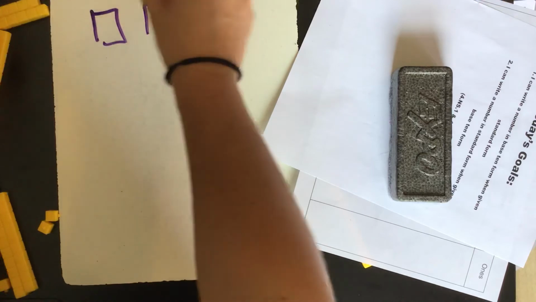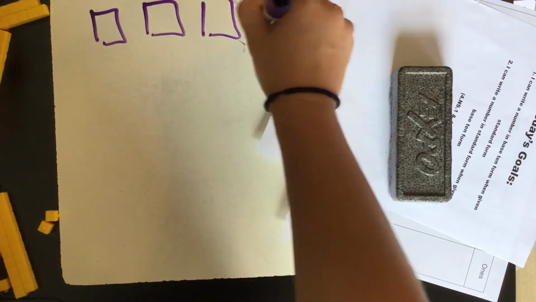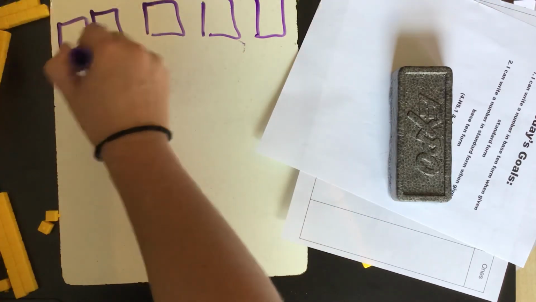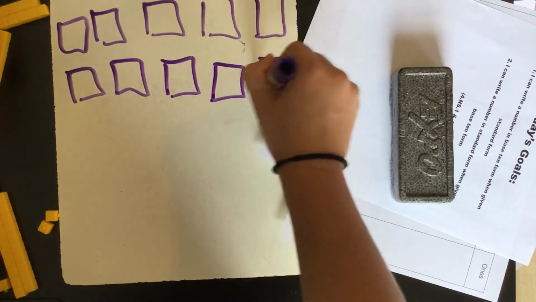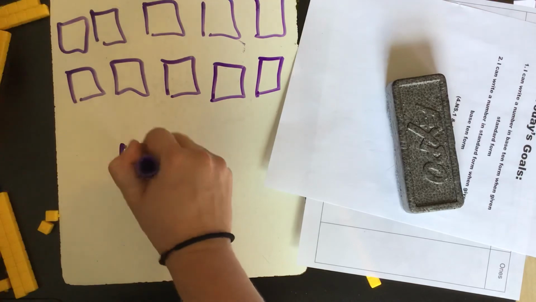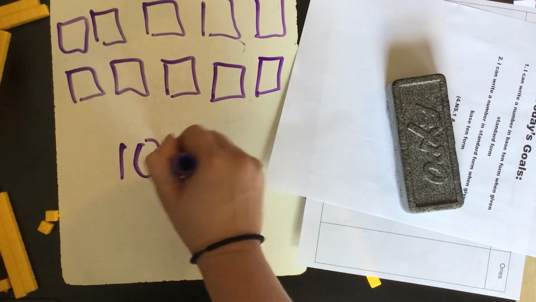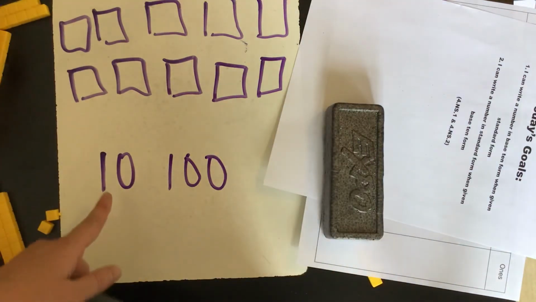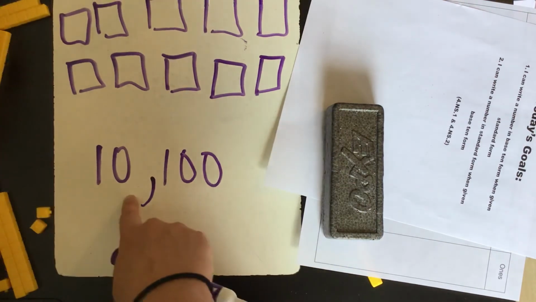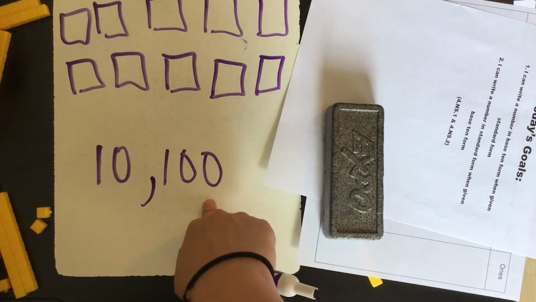Well, as we know, let's say I was given those 10 hundreds. I can't write 10 hundreds. That's not right. That's a lot bigger number, because if I did my comma trick, that's 10,100.